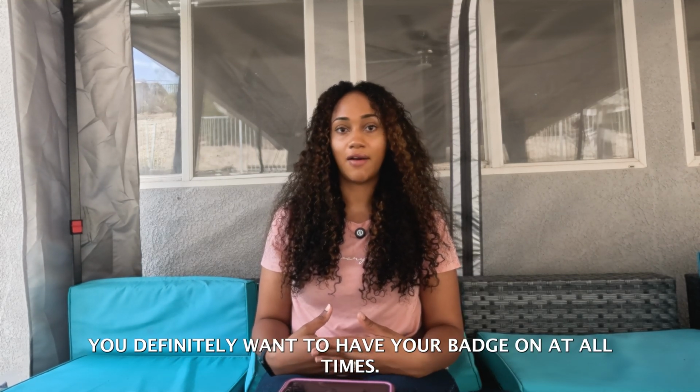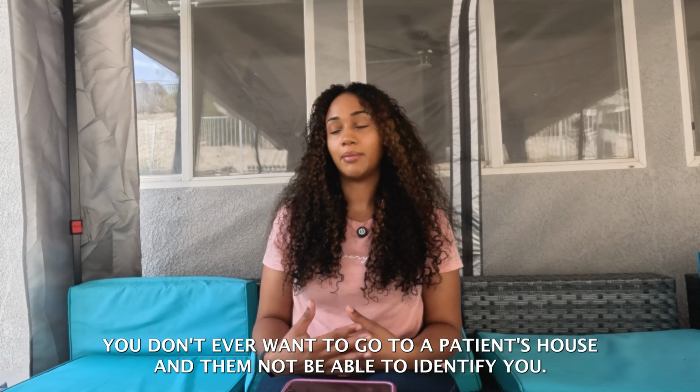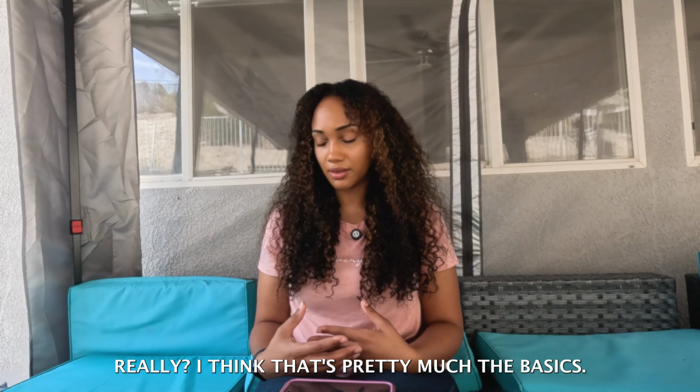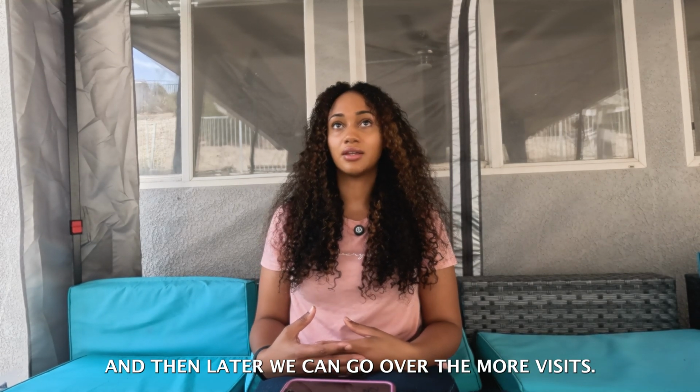Pens. You definitely want to have your badge on at all times. You don't ever want to go to a patient's house and them not be able to identify you. Really, I think that's pretty much the basics. And then later we can go over the more visits.